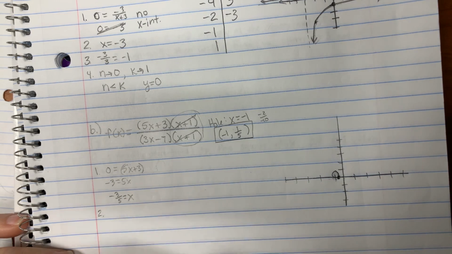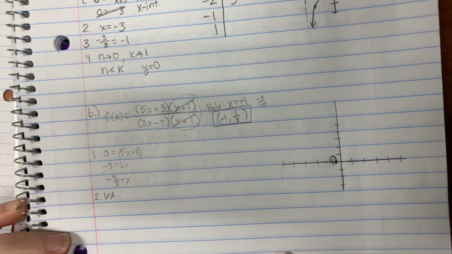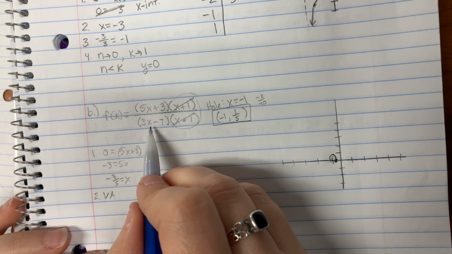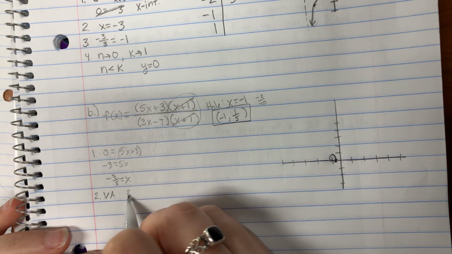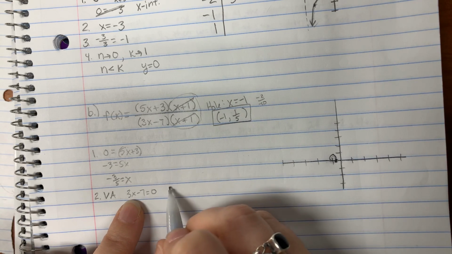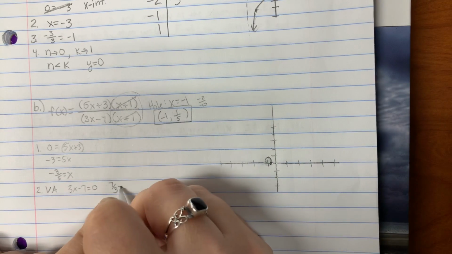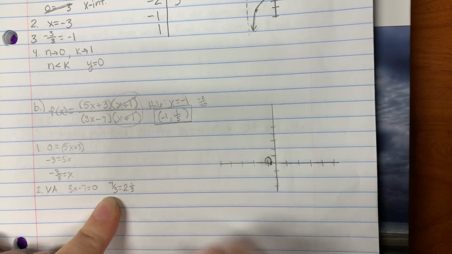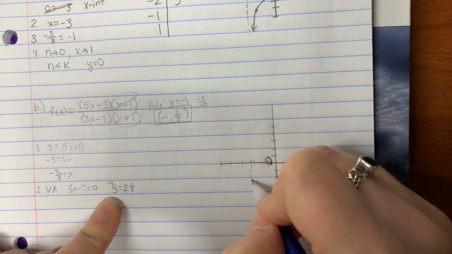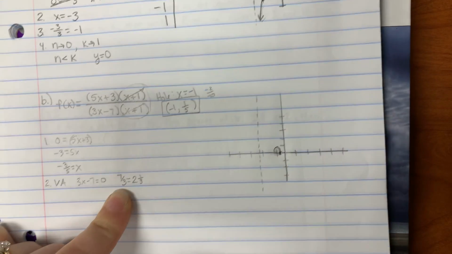And then second, I'm going to look at my vertical asymptotes. Vertical asymptotes happen where your denominator is 0. So in this case, that's going to be when 3x minus 7 equals 0. If I solve that out, I get 7/3, and that's my vertical asymptote. Remember, 7/3 is the same thing as 2 1/3. So at 2 1/3 of the way over, I've got this vertical asymptote going through there. It's kind of at a weird spot.